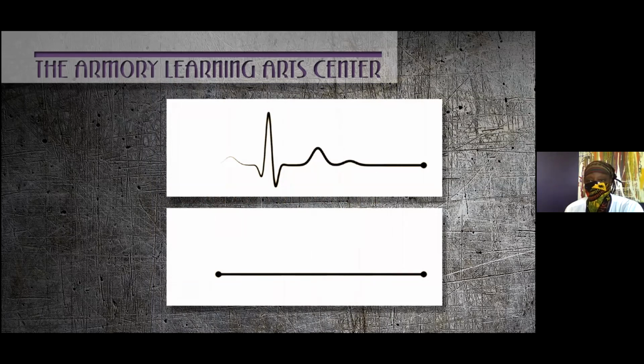A flat line indicates no movement. If you're looking at a picture of a lake and the lake has a surface like this, you know that the lake is very still. It's not moving, it's static. And that's what lines can do. Lines can suggest movement to you.